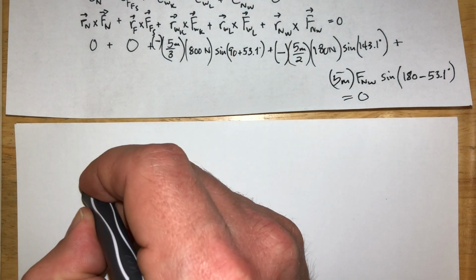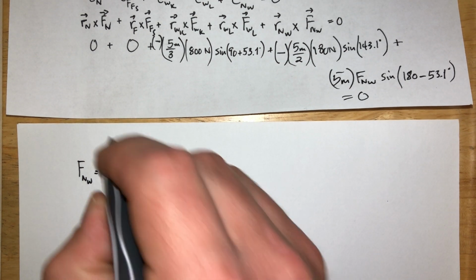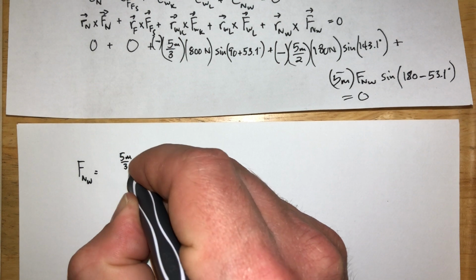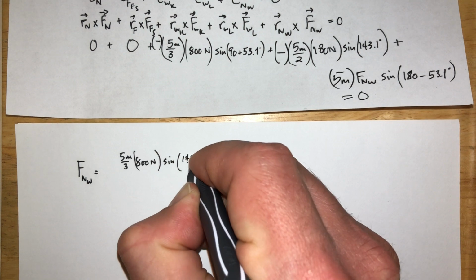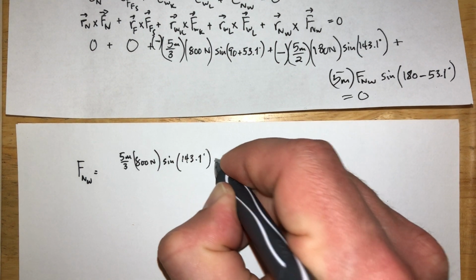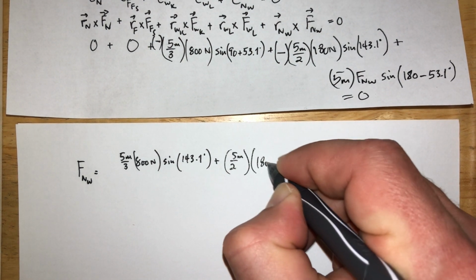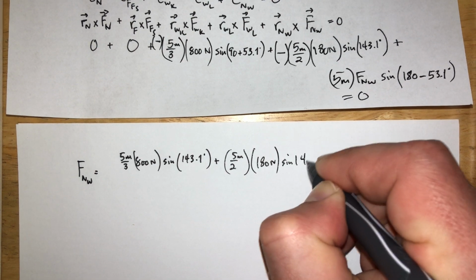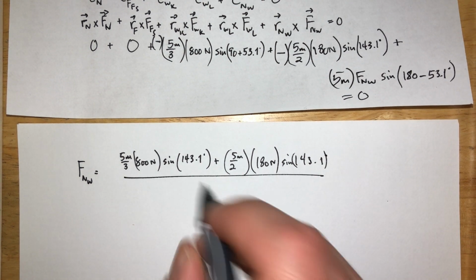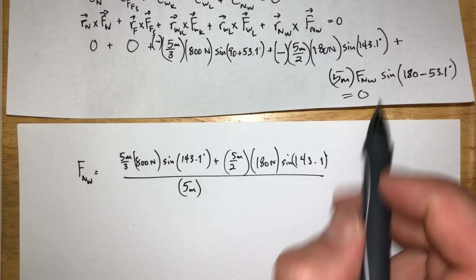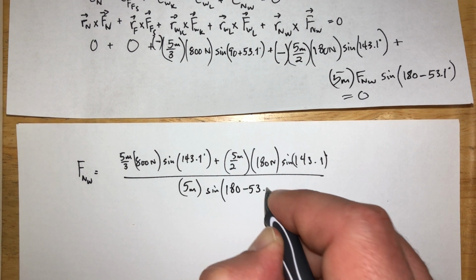Let me write the expression here. We've got the normal force equals 5 meters over 3, 800 newtons, sine of 143.1, plus 5 over 2 meters, 180 newtons, sine 143.1, all divided by 5, divided by the sine of 180 minus 53.1.